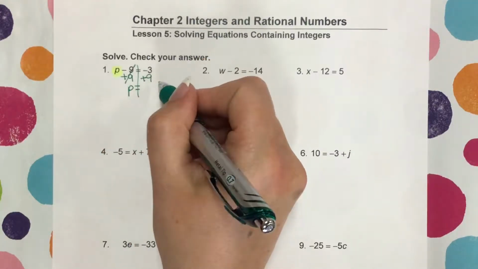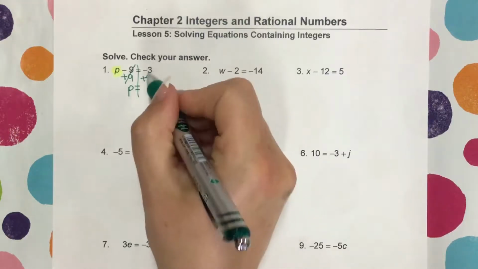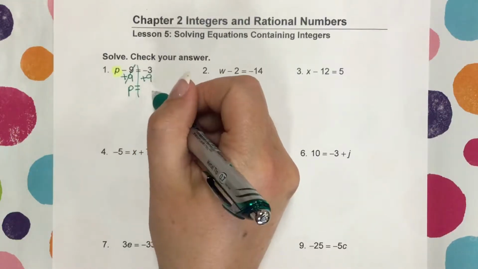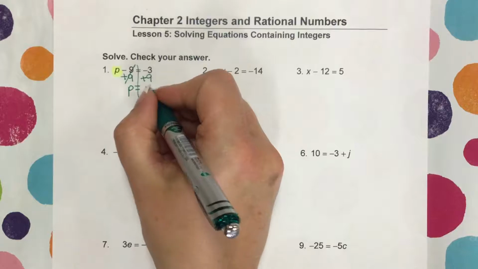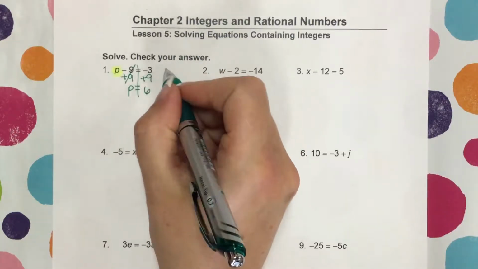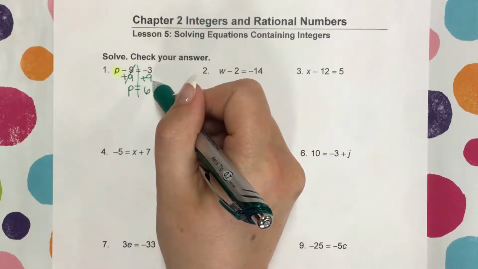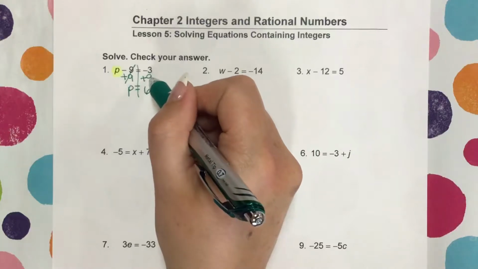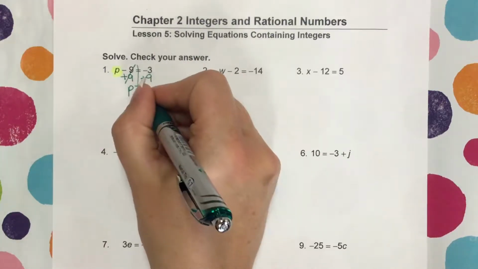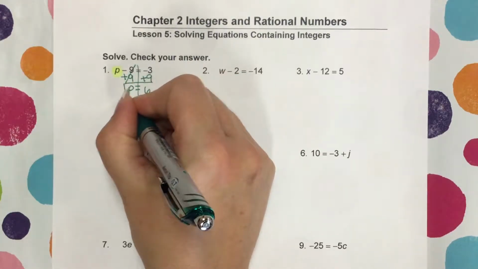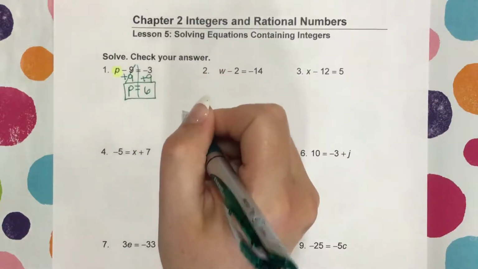P is equal to negative 3 plus 9. The signs are different, so we take the difference. The difference between 9 and 3 is 6. Now we need to figure out whether it's a positive 6 or a negative 6. 9 is bigger and 9 is positive, so our answer is positive. The answer is P equals 6.